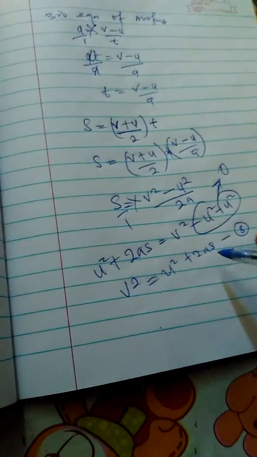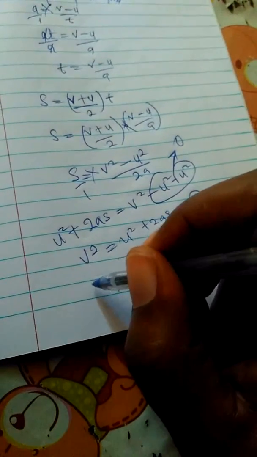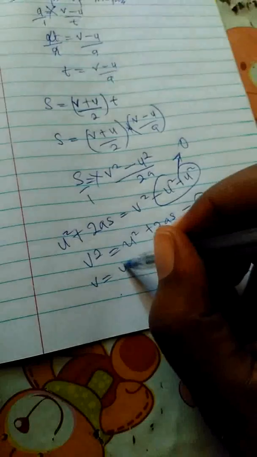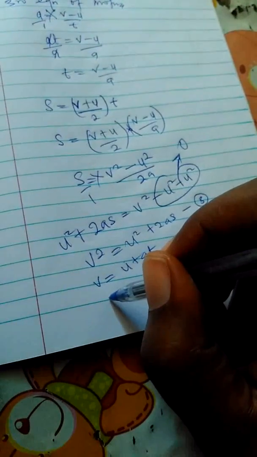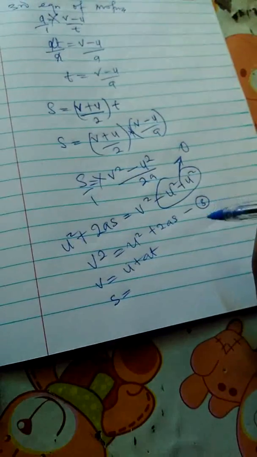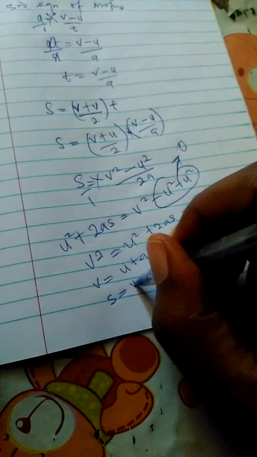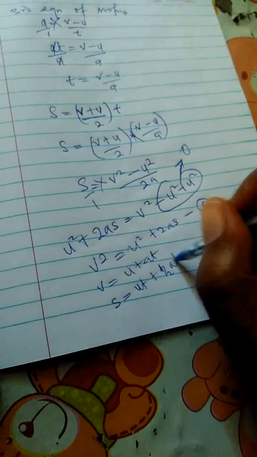From these equations, we found the first equation of motion to be v is equal to u plus at. The second equation of motion is s is equal to ut plus half at squared.